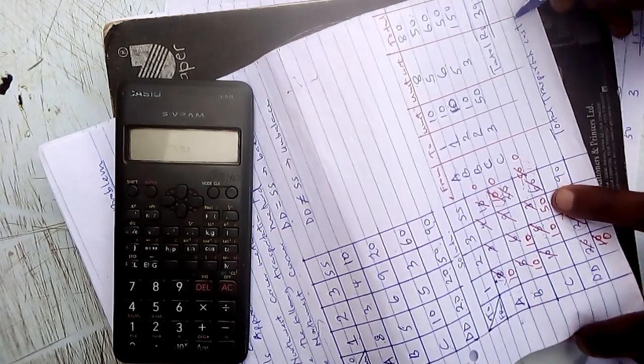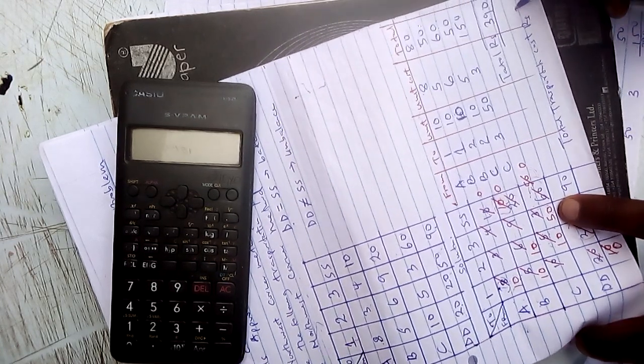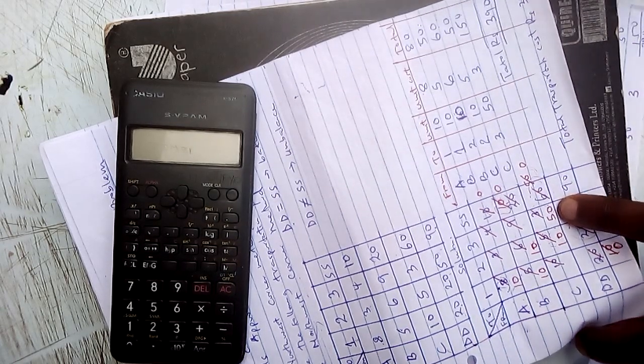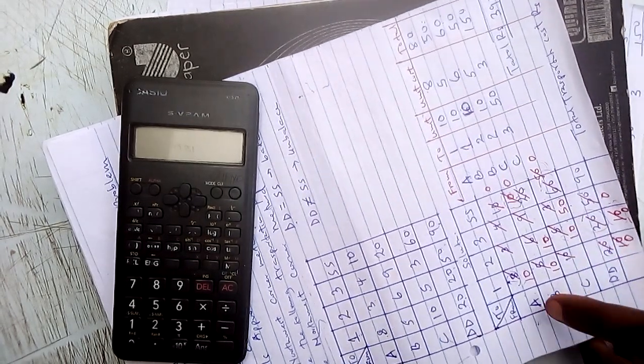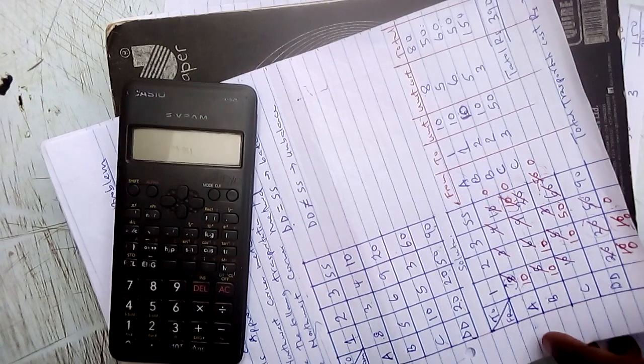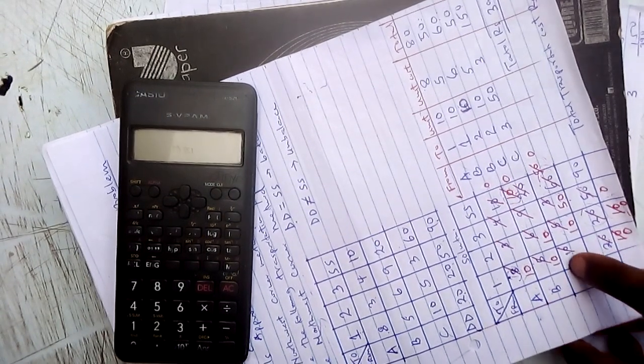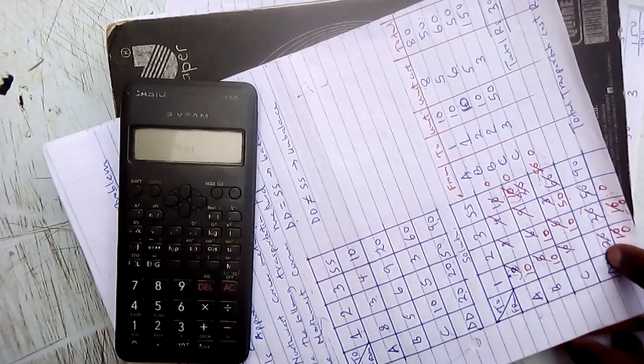So total transportation cost is rupees 390. You can write 390 units if you like, whichever way. You can write 390 units or rupees 390.